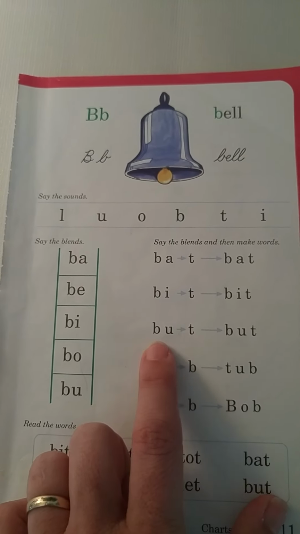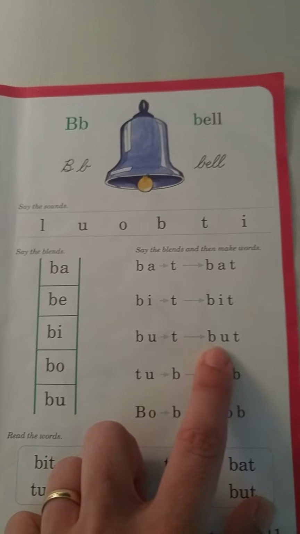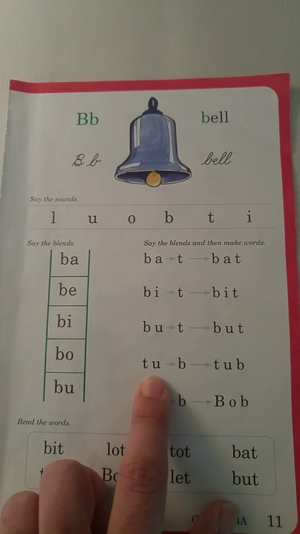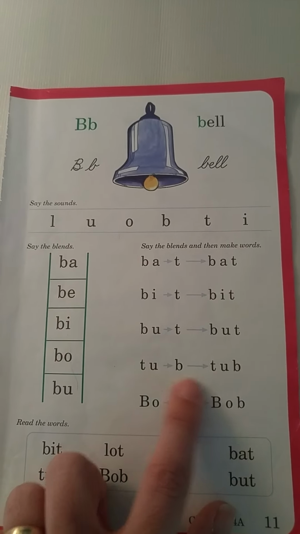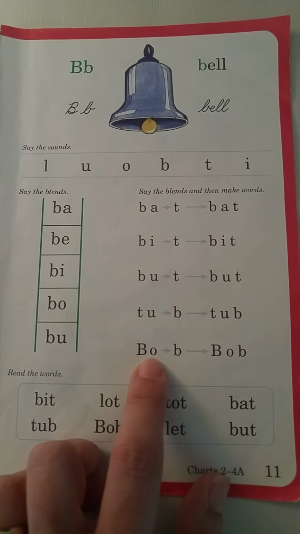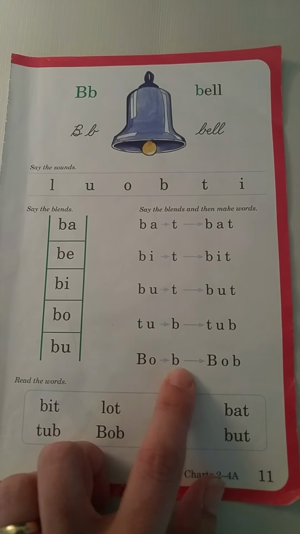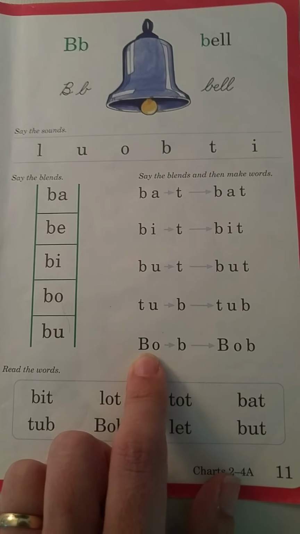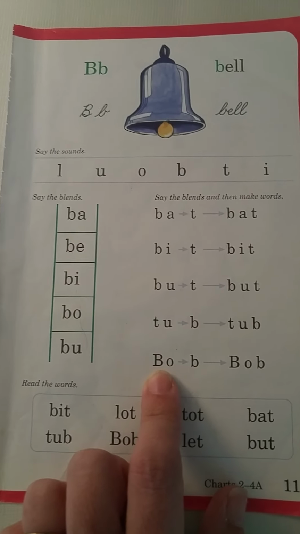But, but. Tub, tub. Bob, bob. And Bob is a name, so he starts with a capital letter.